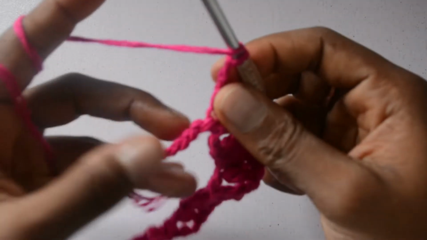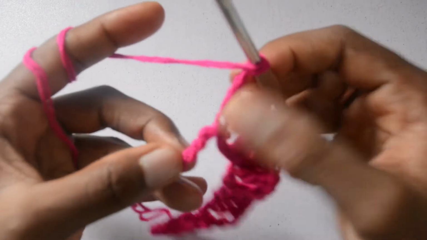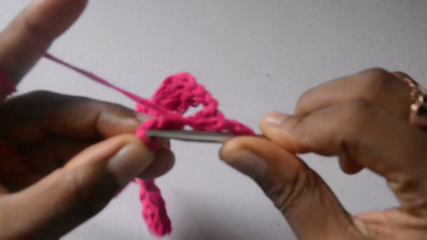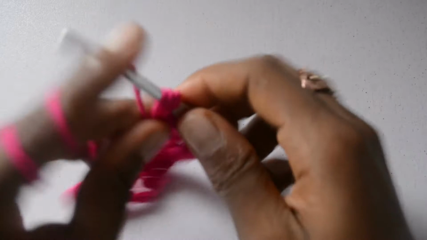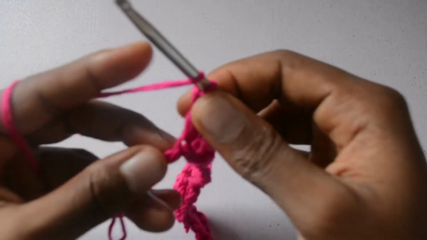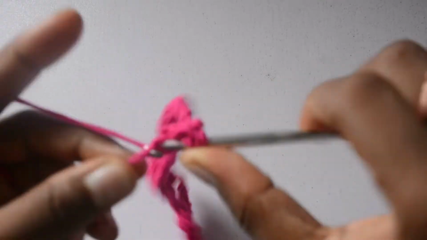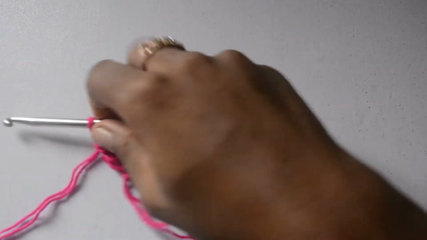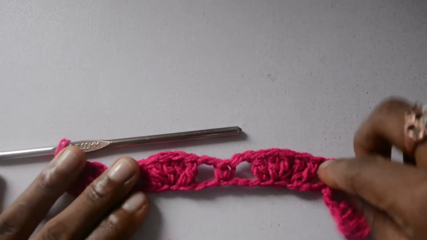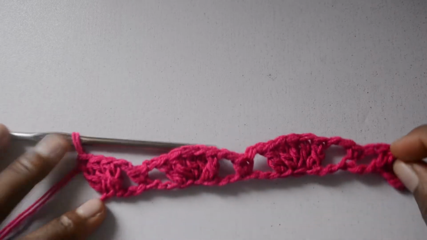So I skip 2 chains as usual. Then in the next one I do 1 double crochet, and in the last chain I do 2 double crochets. And that brings me to the end of my row 1. This is what it looks like here.